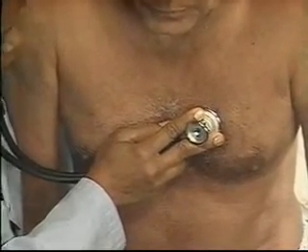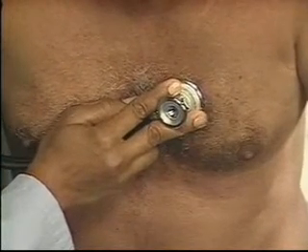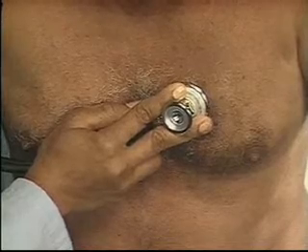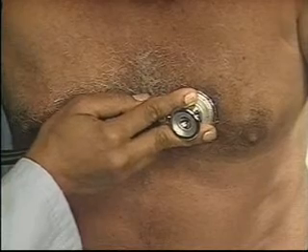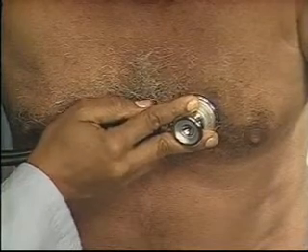Using the diaphragm of the stethoscope, listen at the left second interspace and down the left sternal border to the apex. Breathe out completely again and hold it. Pause periodically to allow the patient to breathe. Listen for the high-pitched diastolic murmur of aortic regurgitation.